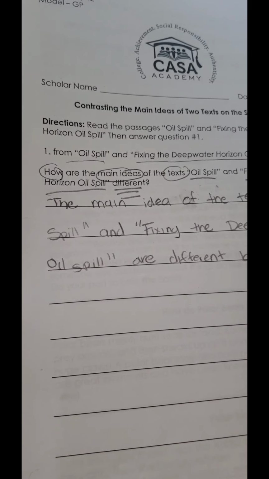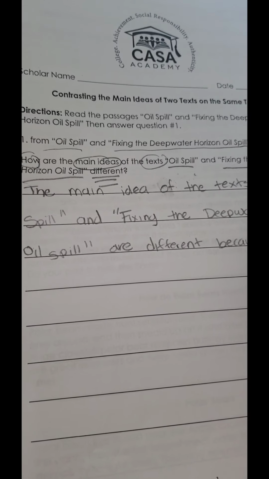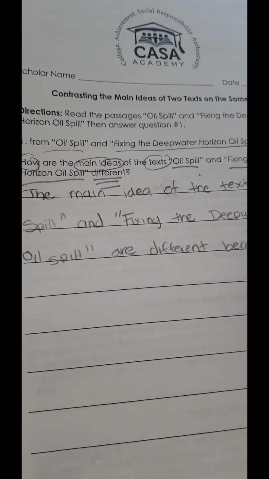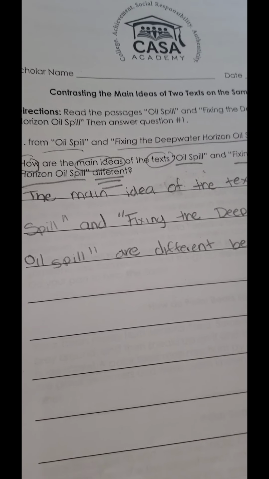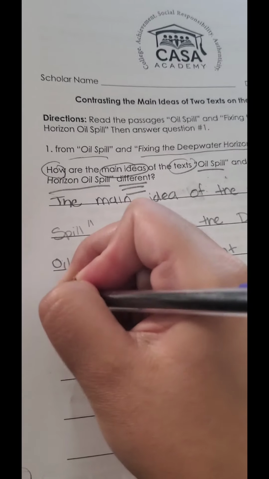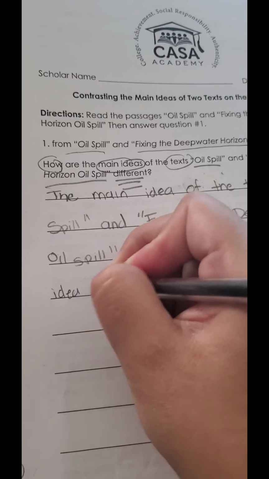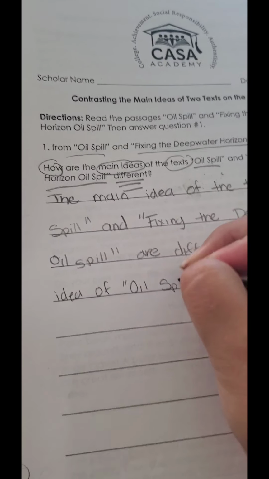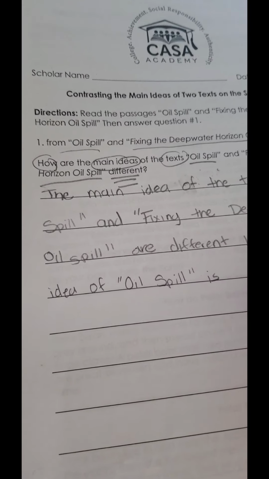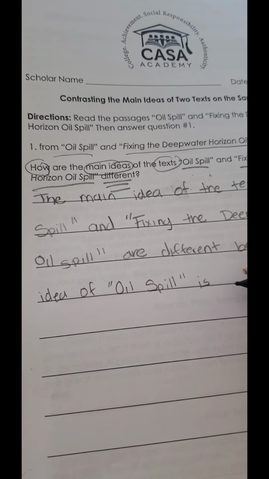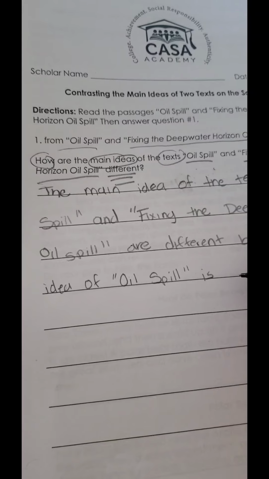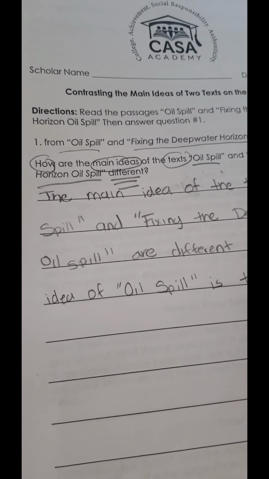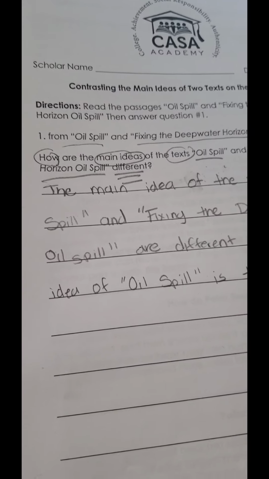Because the main idea of "Oil Spill" is that the Deepwater Horizon oil spill caused a lot of damage to humans and animals. And then, "Fixing the Deepwater Horizon Oil Spill."